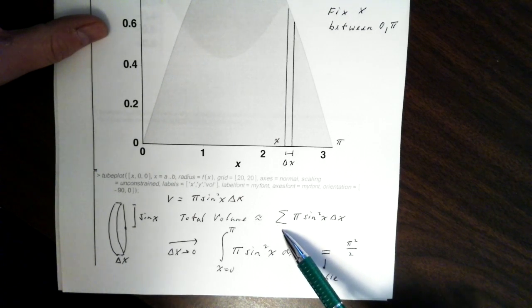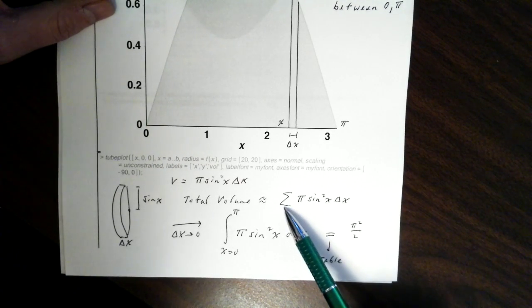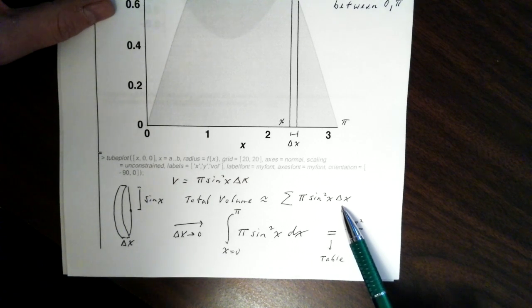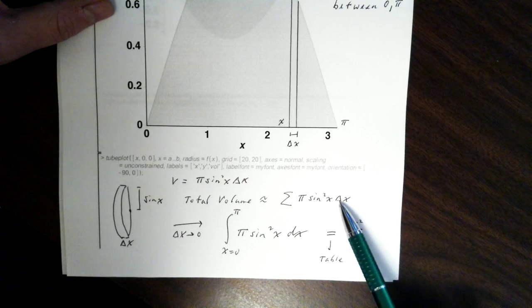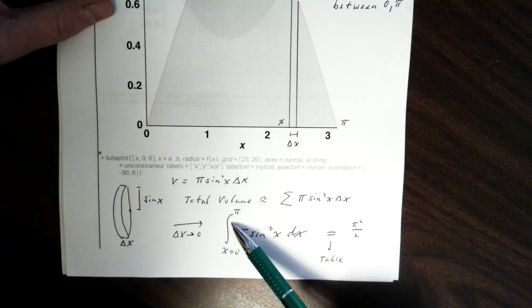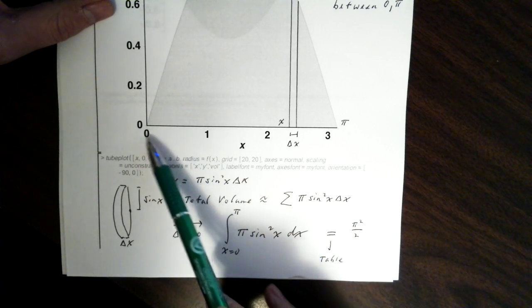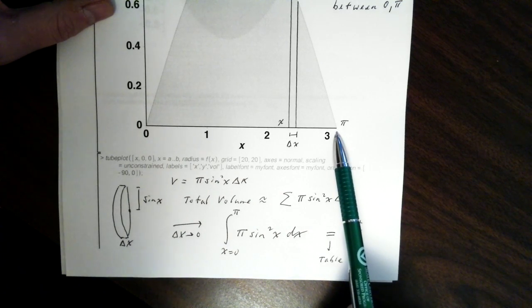I'm not going to put any summation indices here. I'm just going to use the summation sign, which stands for add up all the little cylinder volumes. As delta x becomes closer and closer to 0, we get a definite integral. The delta x becomes dx, and the summation sign becomes an integral sign where we integrate from 0 up to pi, because the smallest value of x was 0 and the largest value is pi.